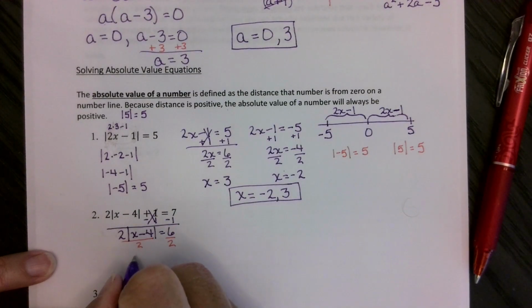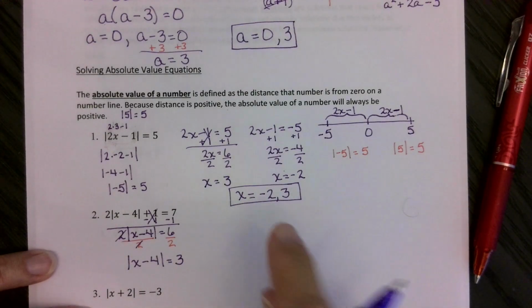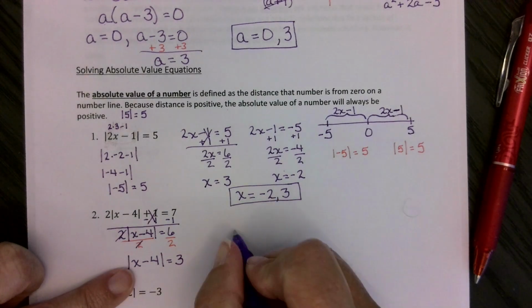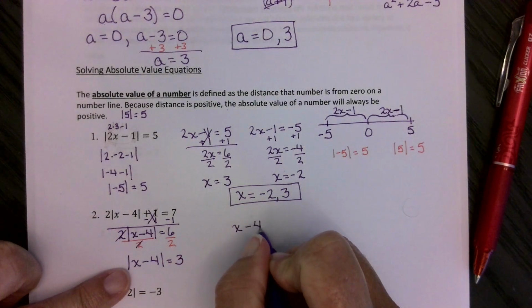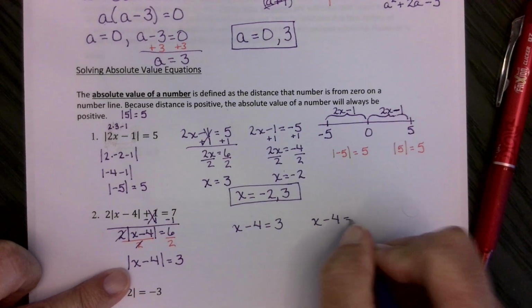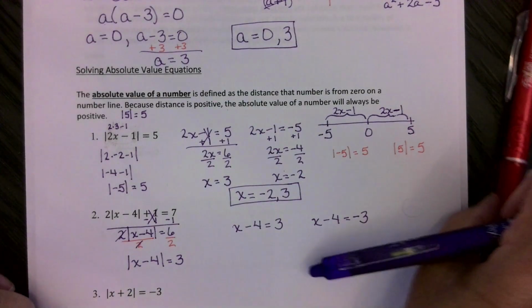And you're going to get, because these cancel, the absolute value of x minus 4 equals 3. Now that you have this all by itself, you now can go x minus 4 equals 3, and you can do x minus 4 equals a negative 3. Gotta do both of them, not just one.